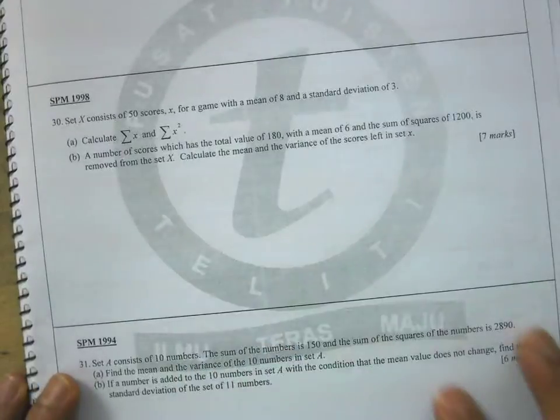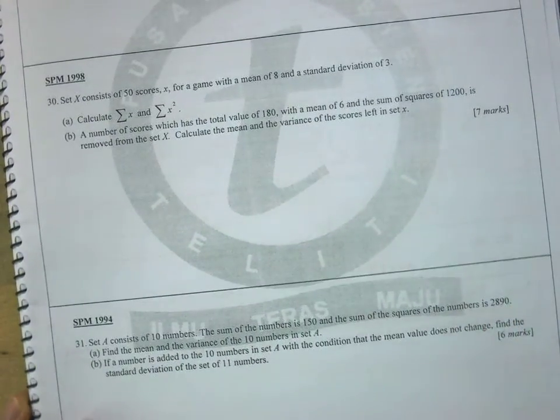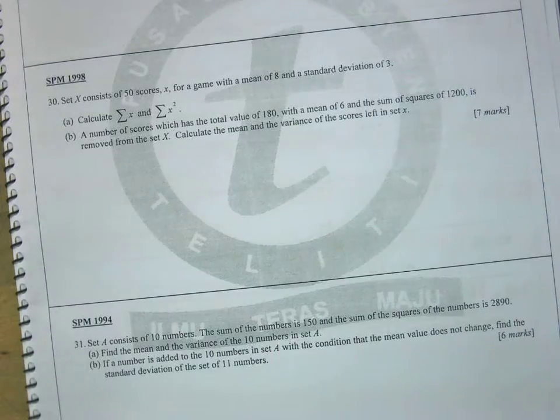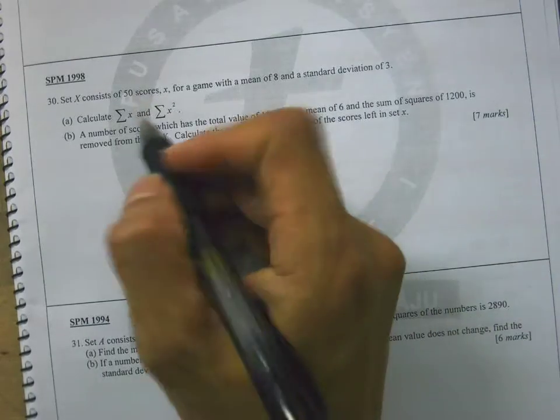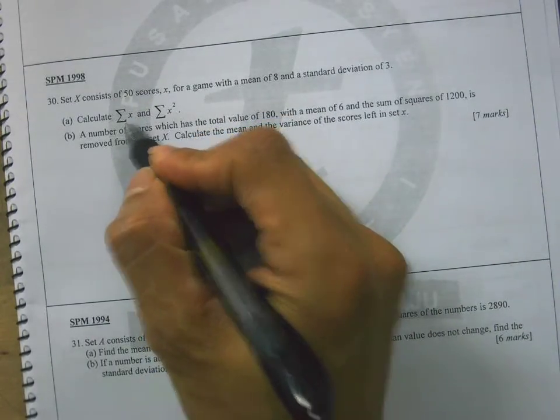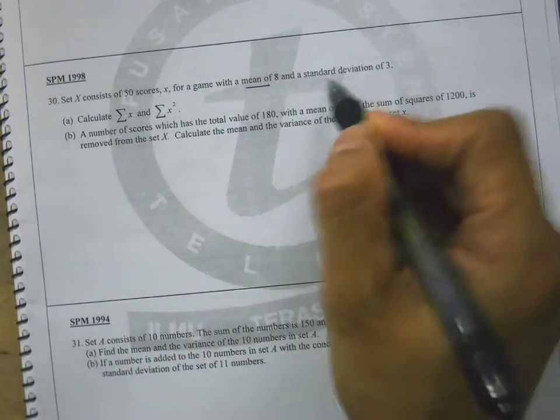So have a look at question number 30. This is SPM 1998. Here we have a set of 50 scores for a game with mean of 8, standard deviation of 3. Calculate sum x and sum x squared. Now a lot of questions like that, you need to be able to find your sum x and sum x squared from your mean and standard deviation.